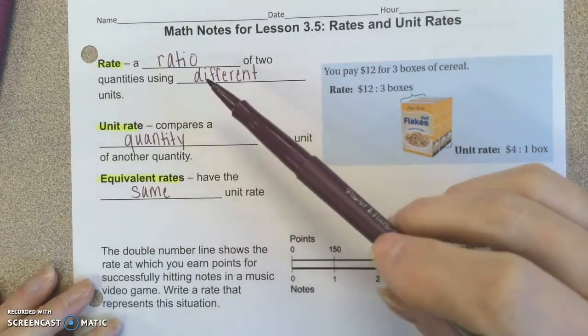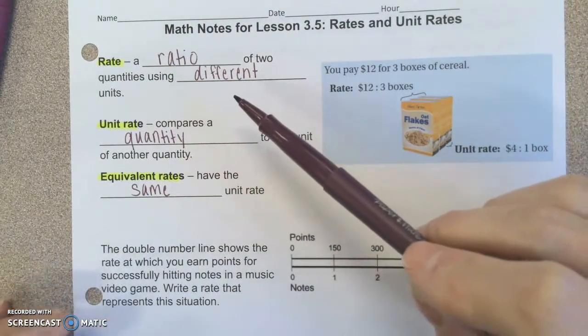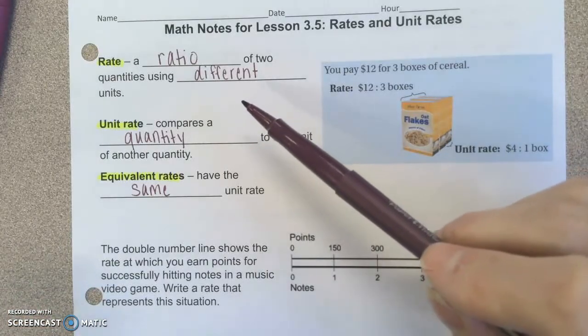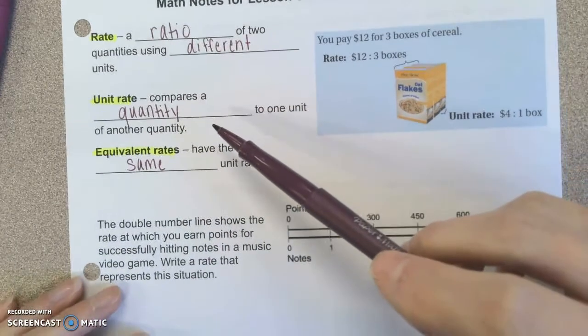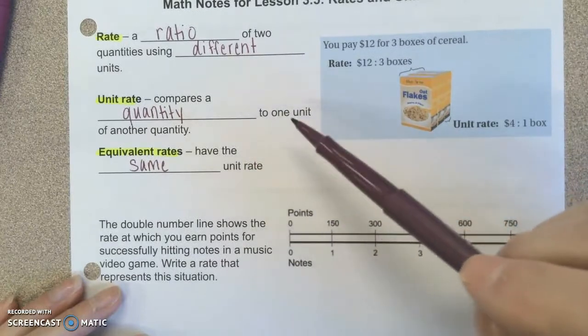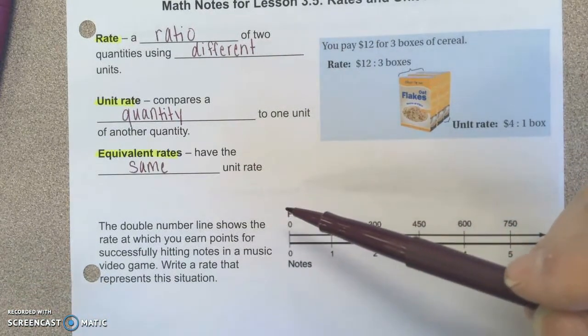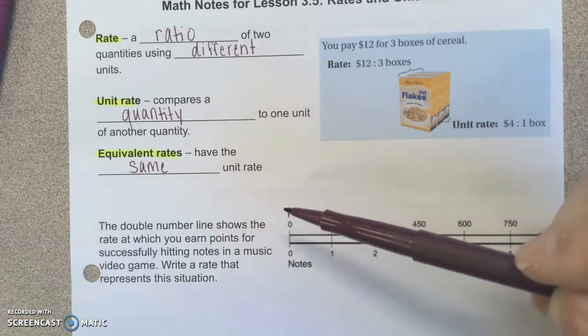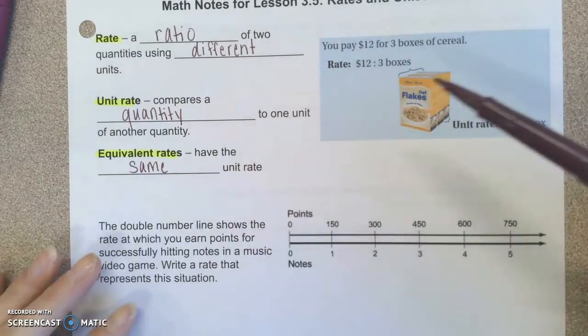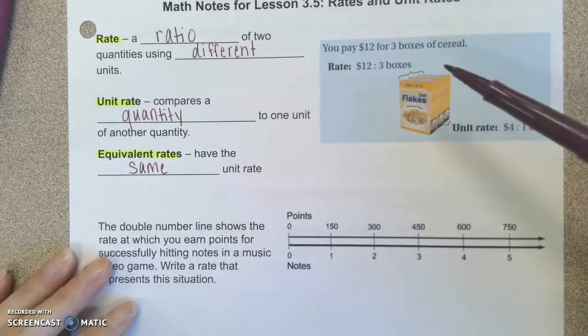So a rate is a type of ratio, but it is using two different units, like jumping jacks compared to minutes. But a unit rate specifically compares a quantity to 1 unit, so just comparing it to 1 specifically. Then equivalent rates are going to have the same unit rate, so we can always get them down to the same unit rate. Here's a visual example of these things.